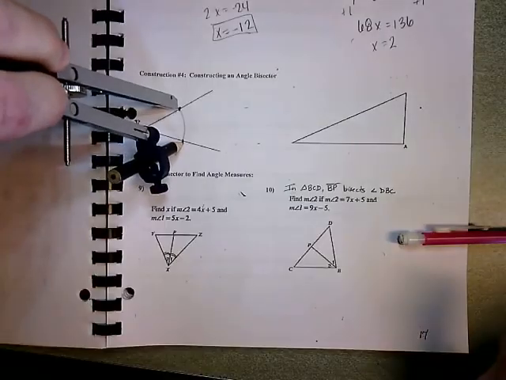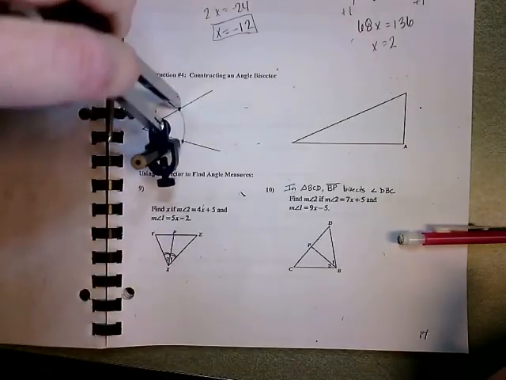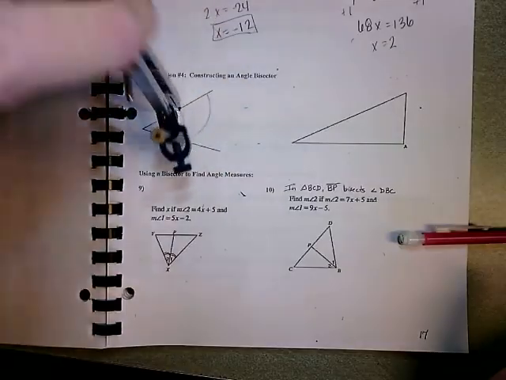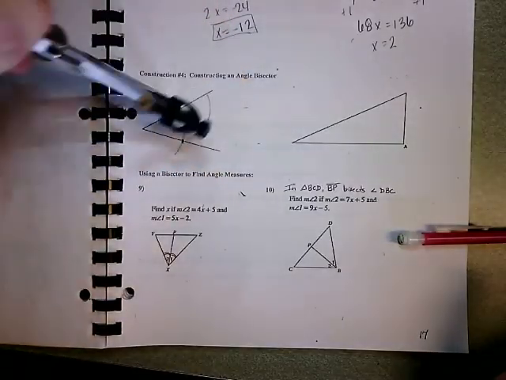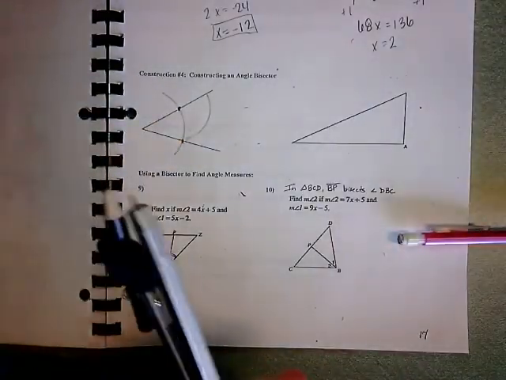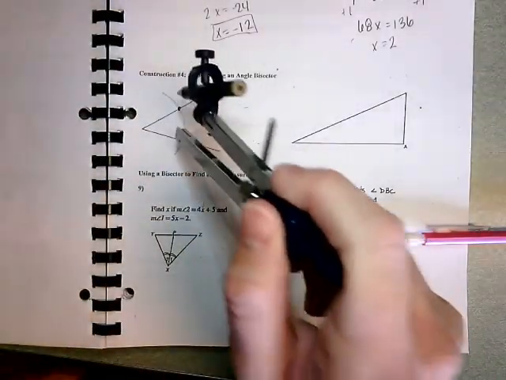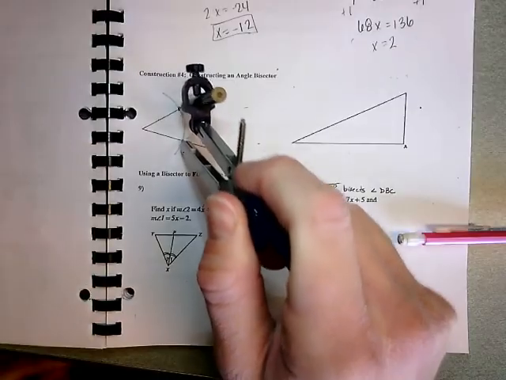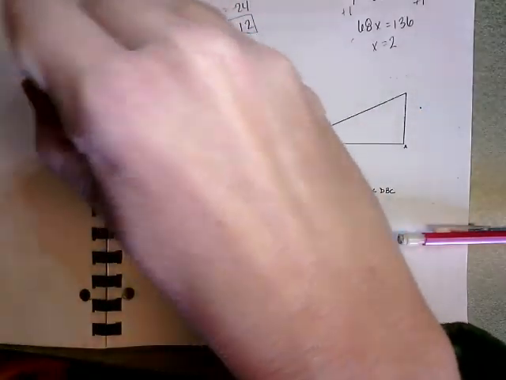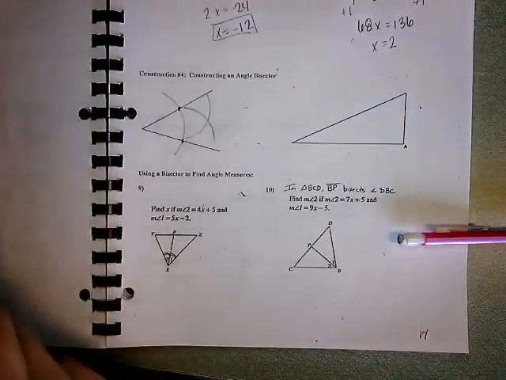Now, what I'm going to do next is I'm going to draw an arc here, like that. All right. And I'm going to flip it around without changing the size of my compass. And then I'm going to do the exact same thing on this side. Okay. So it should look like that.